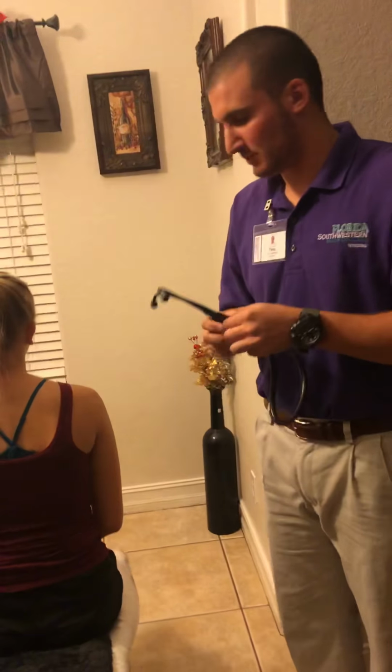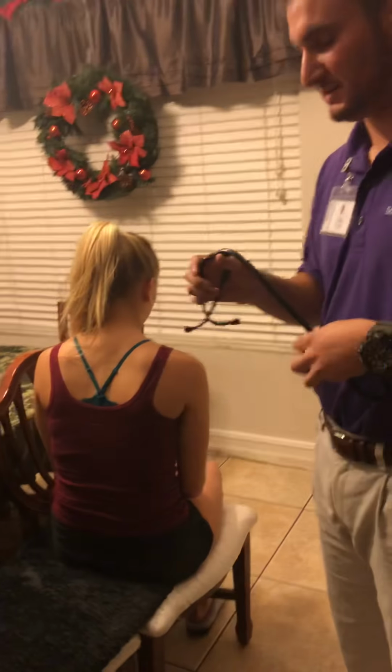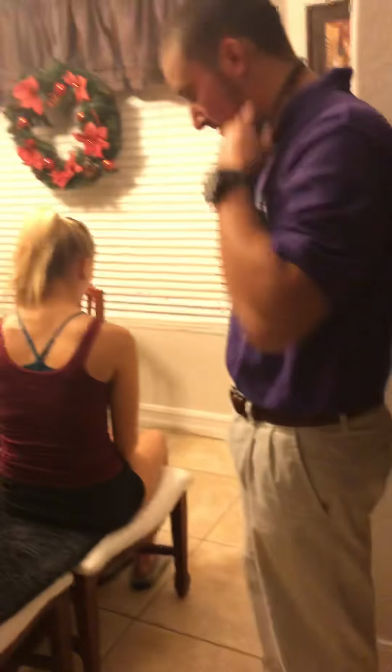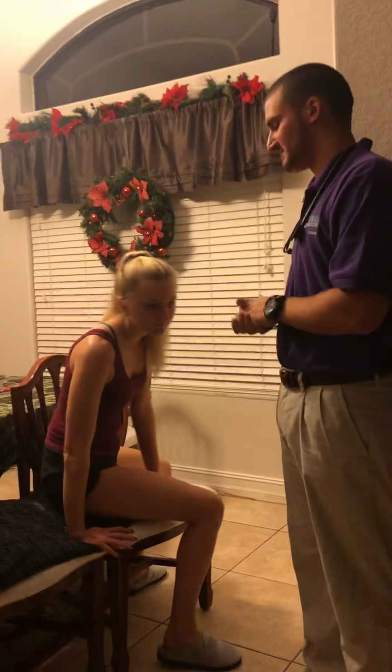Alright, and now normally I would have her remove her clothing so that her back is available for auscultation, but for today I did not. Alright, so that'll complete her thorax and cardiac assessment. We will then move on to your abdomen assessment.